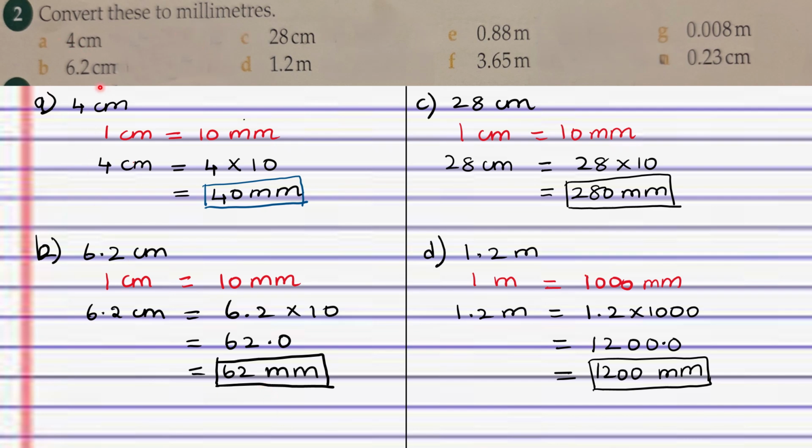Okay, so what's our A sum? That is 4 centimeter. We are going to convert that 4 centimeter to millimeters. Okay, so what's the formula? 1 centimeter equals to 10 millimeter. Centimeter is the bigger unit, millimeter is the smaller unit. We are converting bigger unit to smaller unit. So that means we have to do the multiplication. So 4 centimeter equals to 4 into 10 because 1 centimeter is 10 millimeter. That's why we are multiplying by 10 here. So 4 into 10 is 40 millimeter.